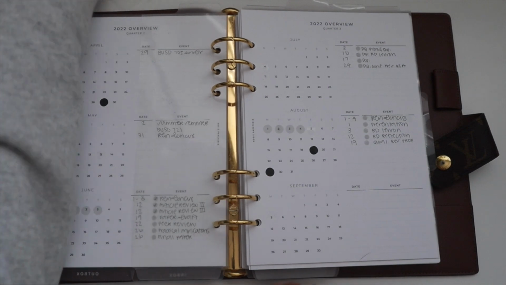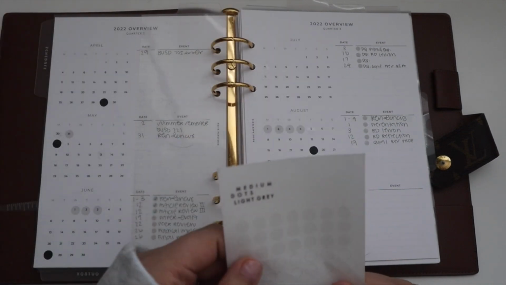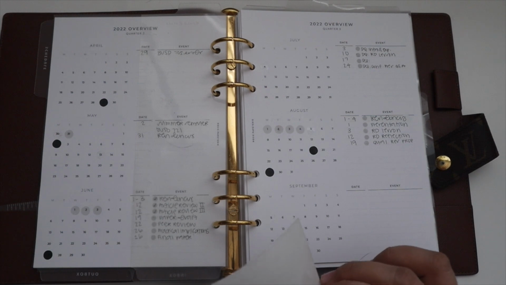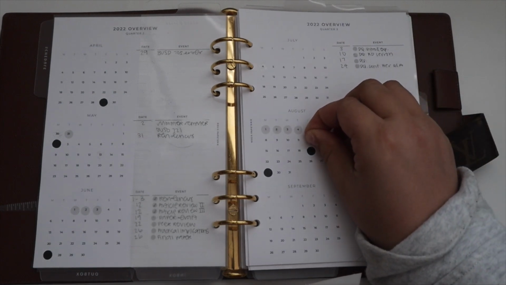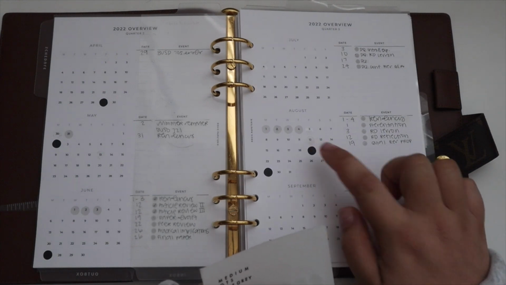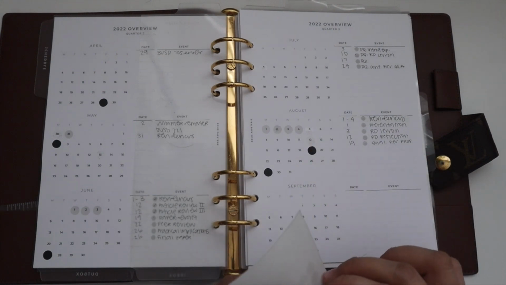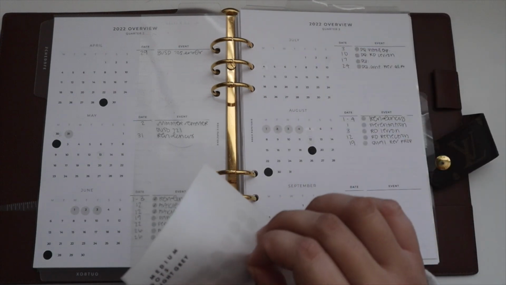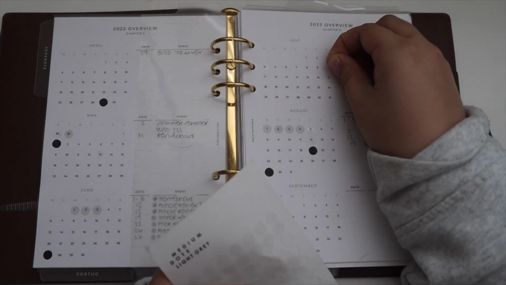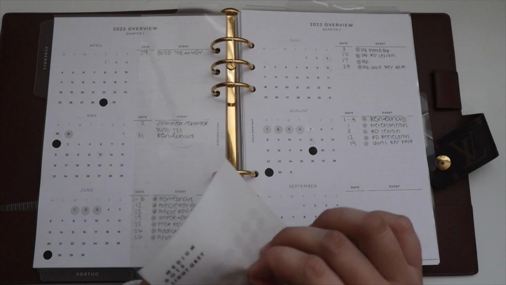Another thing that I think I'm going to do is I have these lighter dots, and I think I'm going to highlight due dates, just the big ones. Like a paper due here. Of course I have my final paper due here, but I already have a dot there. That way I know whenever there's a deadline, it's highlighted. So we're going to do that just to try it out.